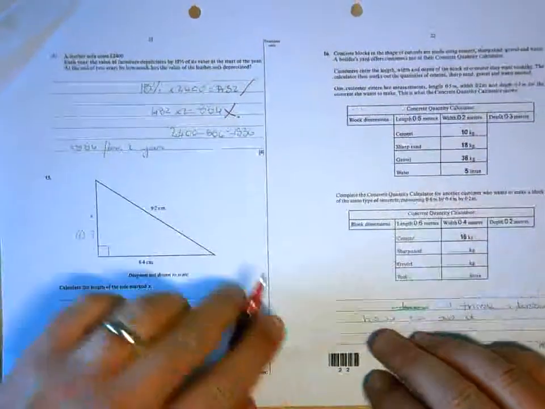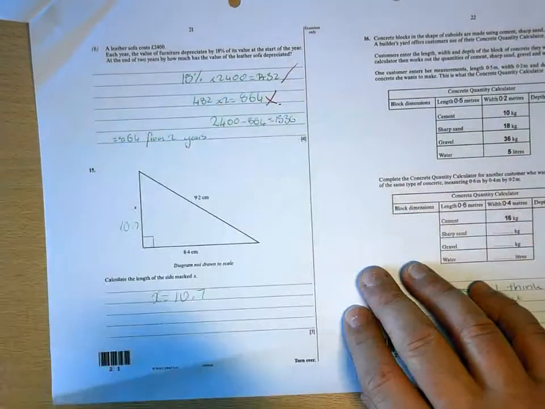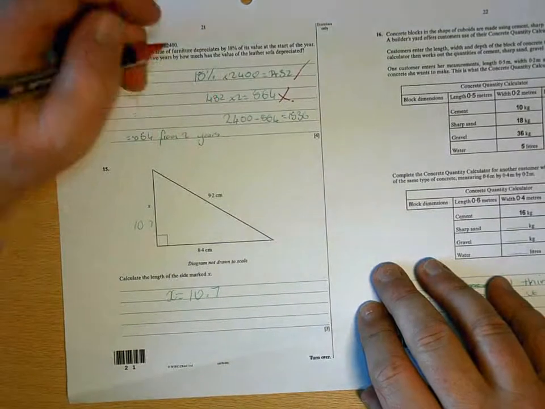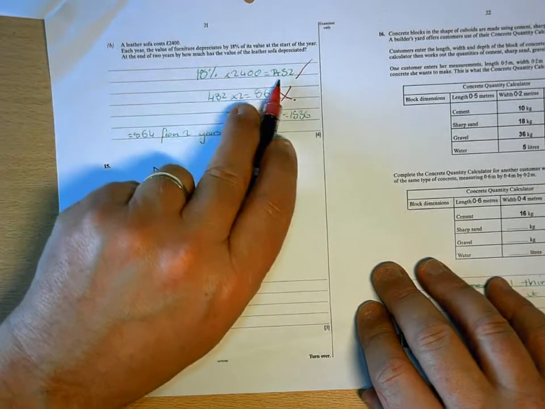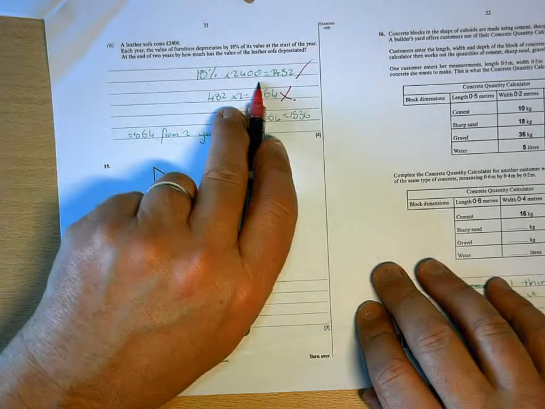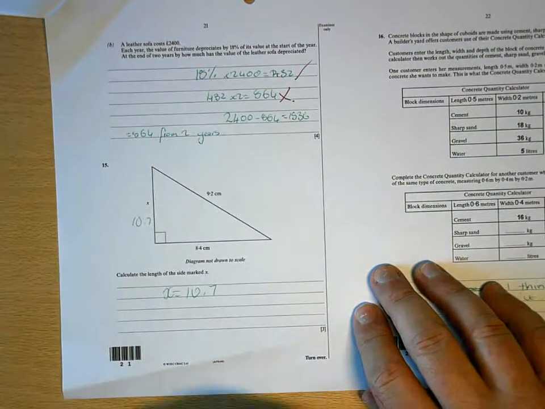18% is 432. You then don't double it, because in the second year that value is going to fall, because in the second year there isn't going to be 2,400 in the bank. Sorry, the value isn't going to be 2,400 because it will have lost 432.